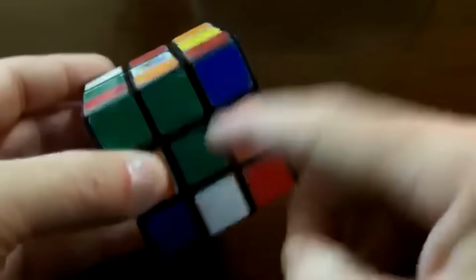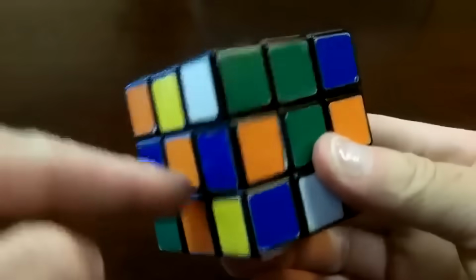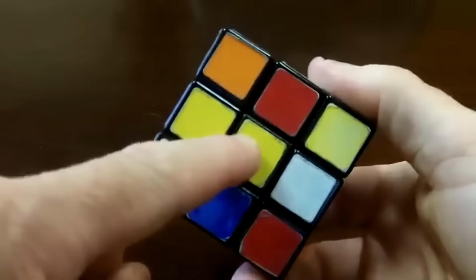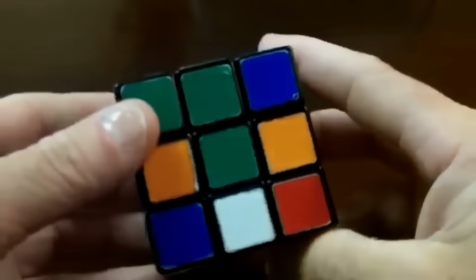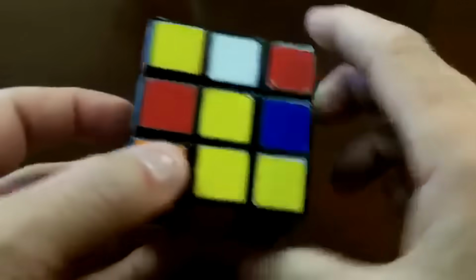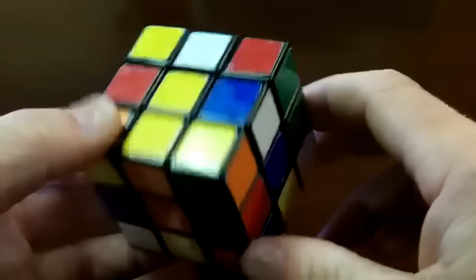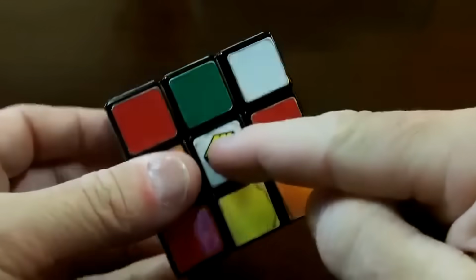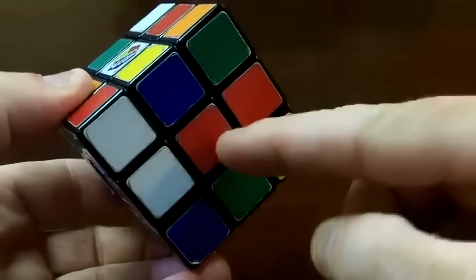This is the green side, this is the white side, this is the red side, this is the orange side, this is the yellow side, and this is the blue side. Another cool fact to know is that the green side is always opposite the blue side. The yellow side is always opposite the white side. And the orange side is always opposite the red side.